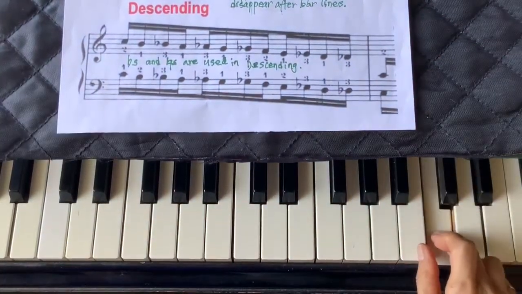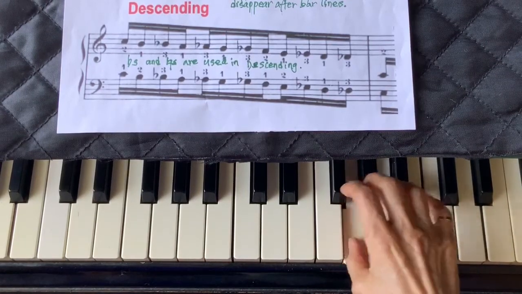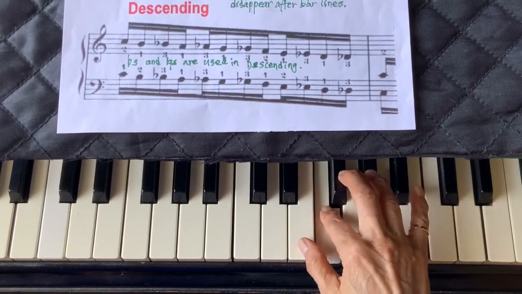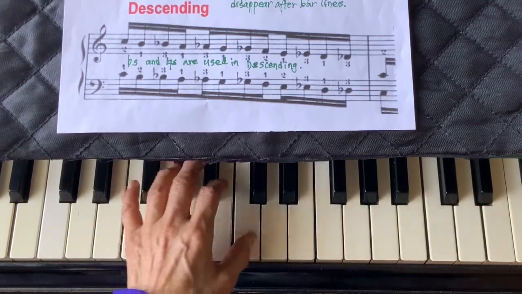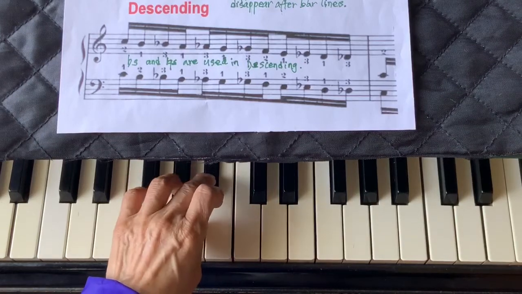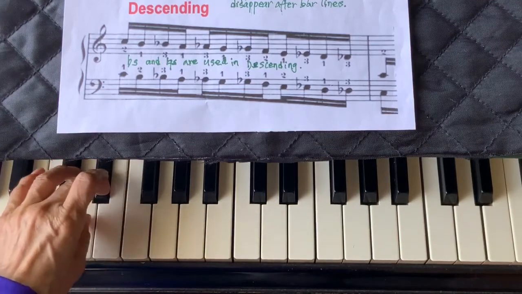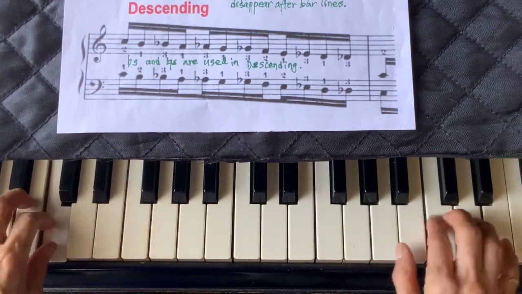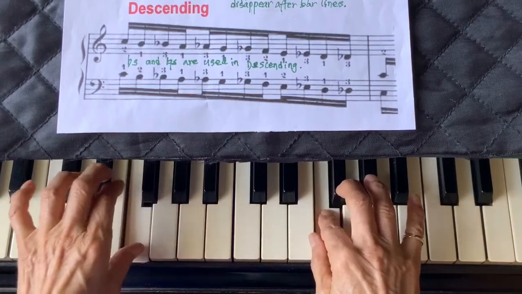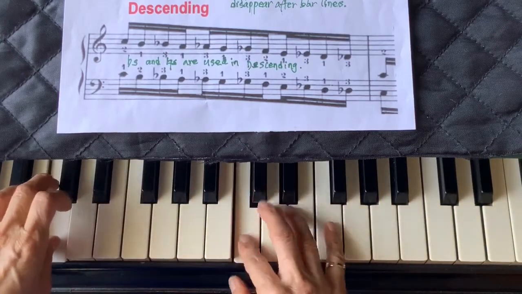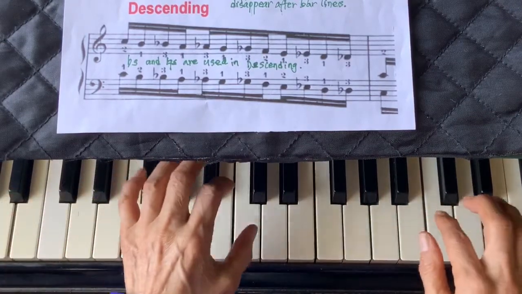Okay, go C, B flat, A flat, G flat, F, E flat, D flat, C. Left hand, C, B flat, A flat, G flat, F, E flat, D flat, C. A little bit faster. Faster. Really fast.